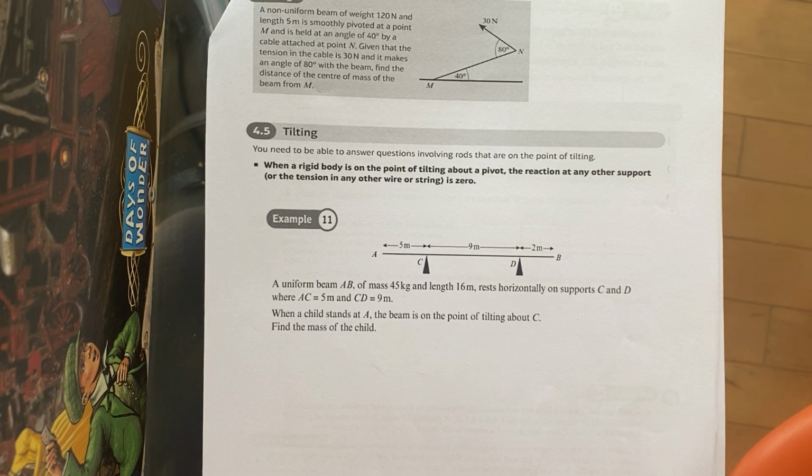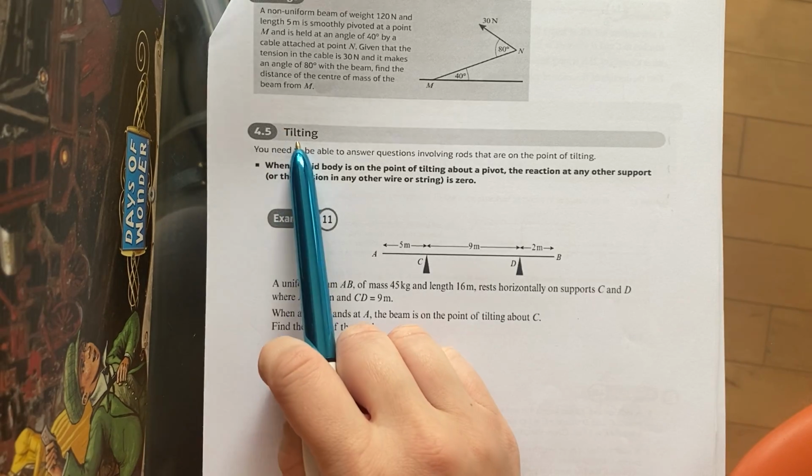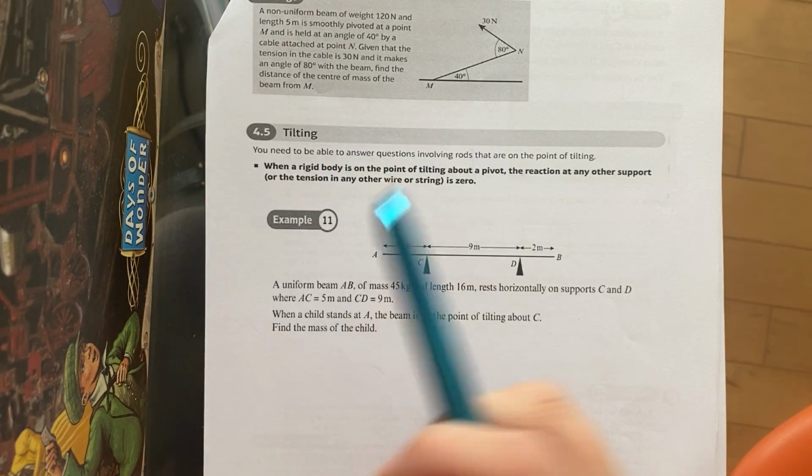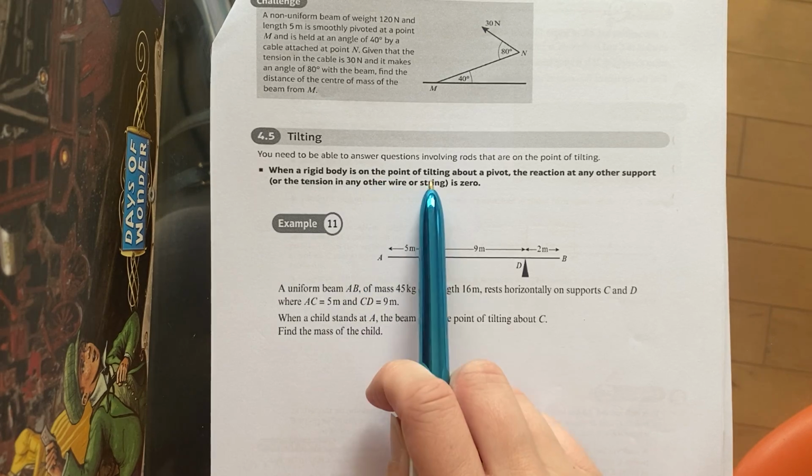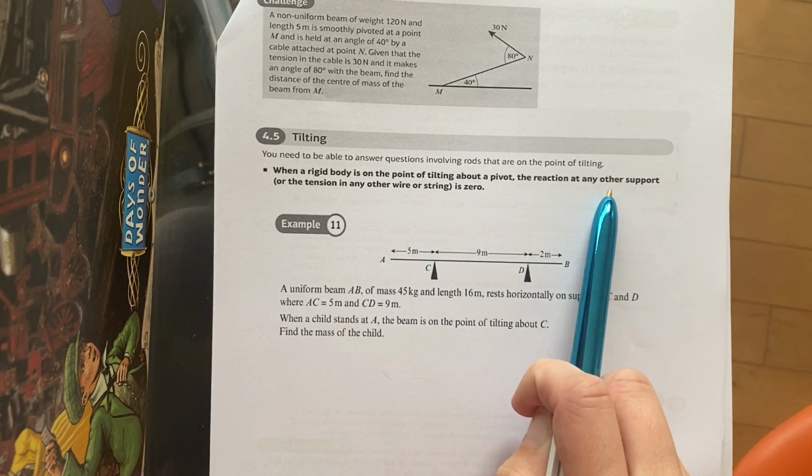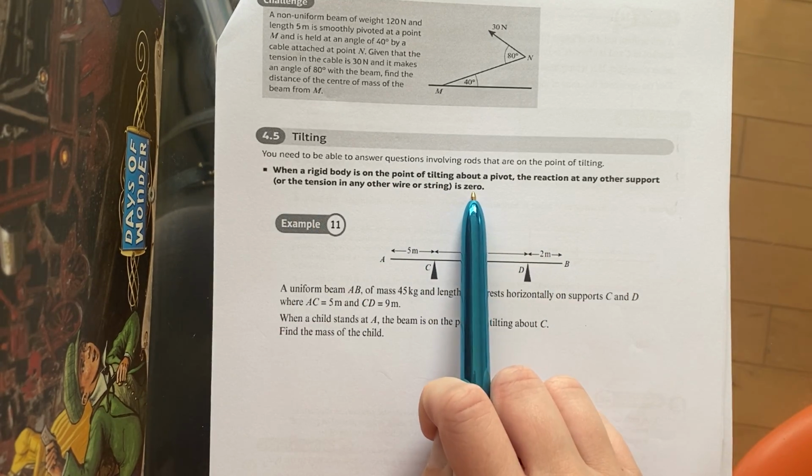We're now on to the final bit of chapter 4. Chapter 4 has been all about moments, and we are now on to this last bit, which is to do with tilting. It says, when a rigid body is on the point of tilting about a pivot, the reaction at any other support is 0.